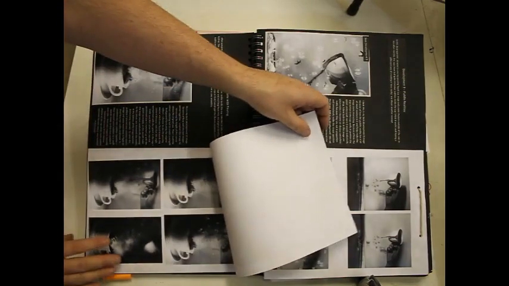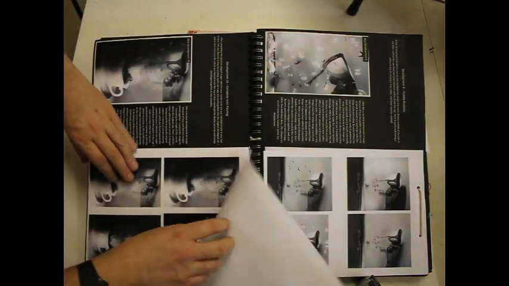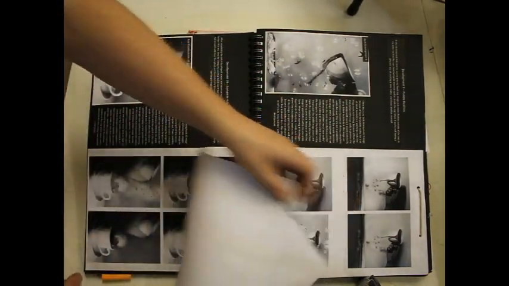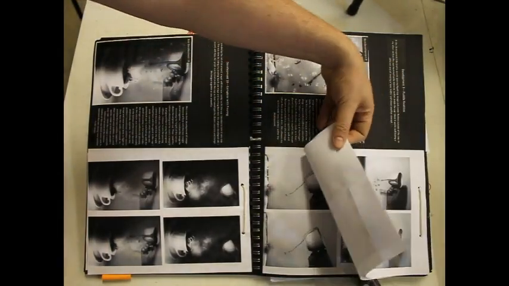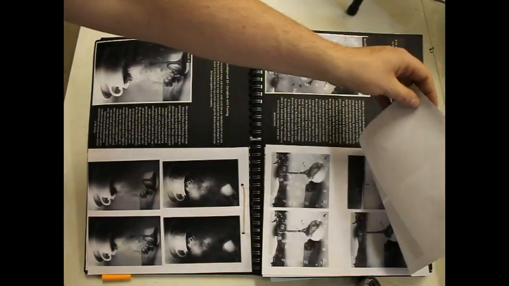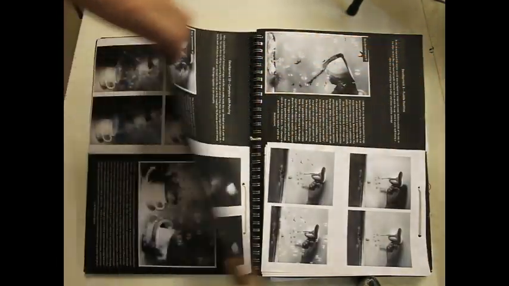Development 10 we're on to now, so it's quite clear that this person is incredibly confident in what they're doing. They're showing off their skills and their flair in Photoshop, as well as their flair using photographs.